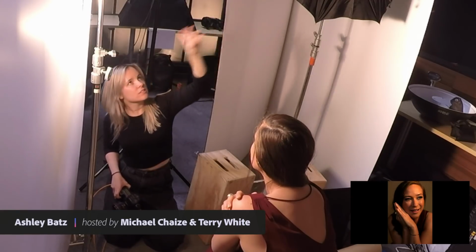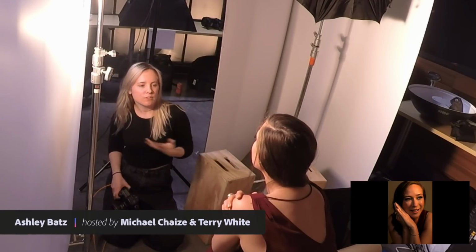Gorgeous. Love that. Do we have a white card nearby? I would love that shot again. I'm going to get low, and I'm going to have this white card just do a little bit of a catch light. When you are looking at portraits, it's really nice to have multiple light sources in the eyes. Those are called catch lights.